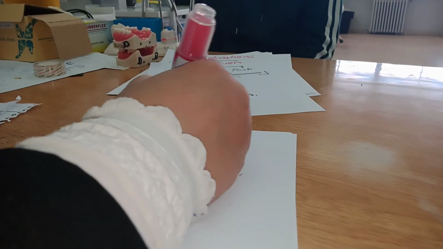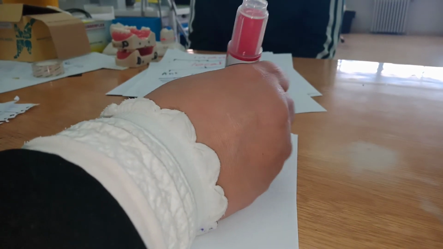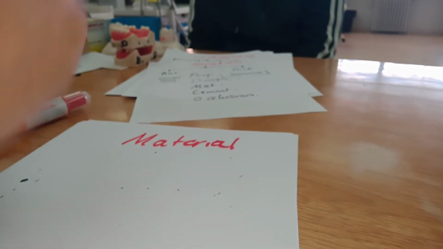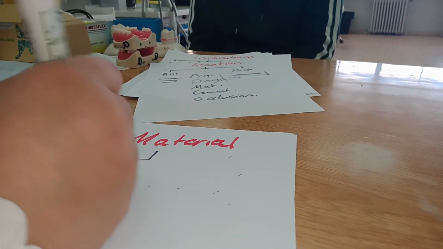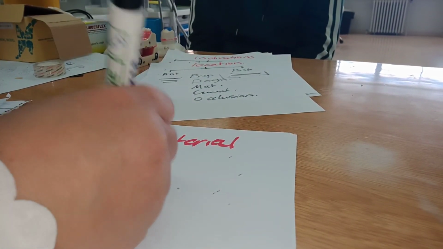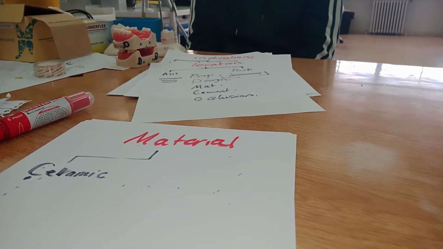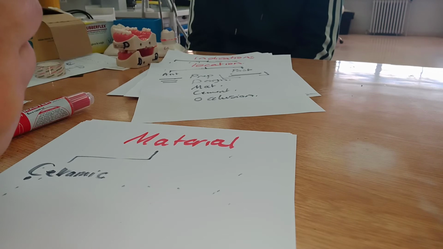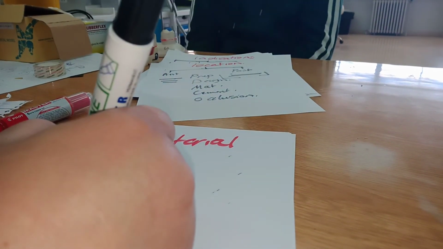Okay, personal choice. Now the conventional materials used are either ceramic or porcelain. No, they are not strong enough. Porcelain material is not strong enough. It's a glassy phase, not strong enough to place a bridge, so it's ceramic or alloys.